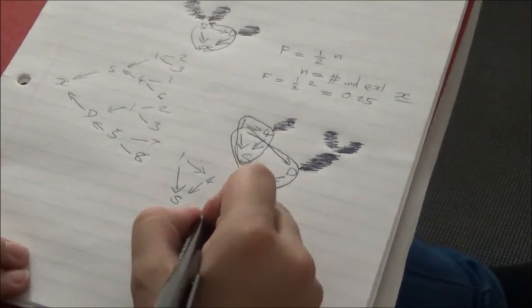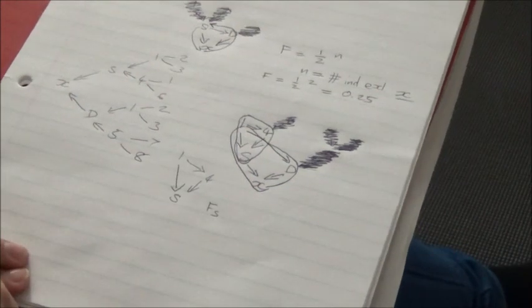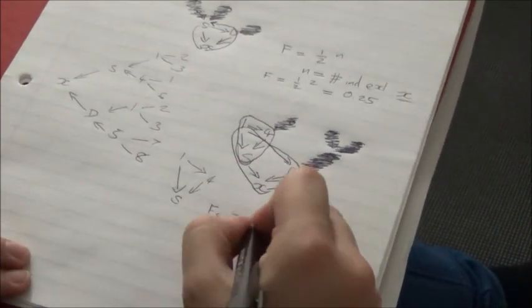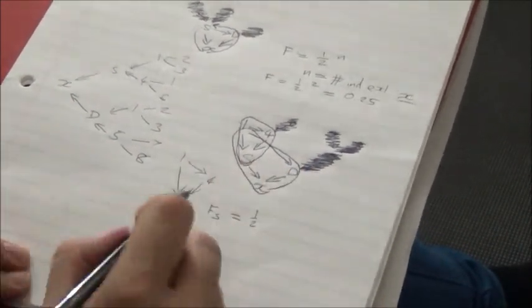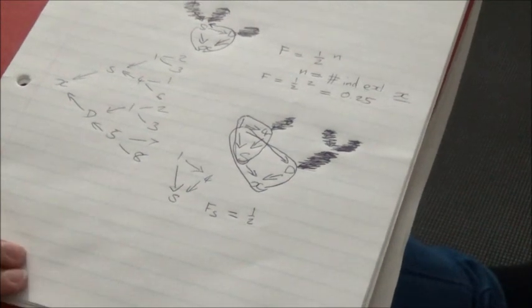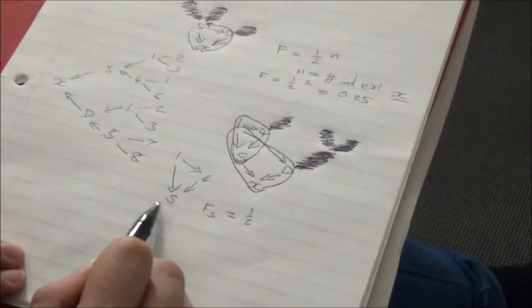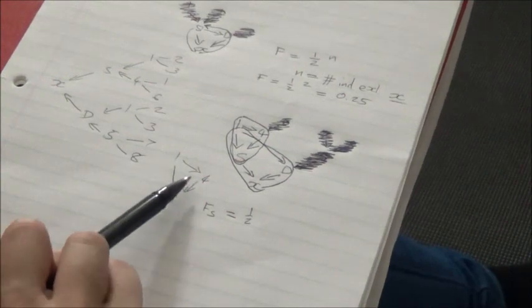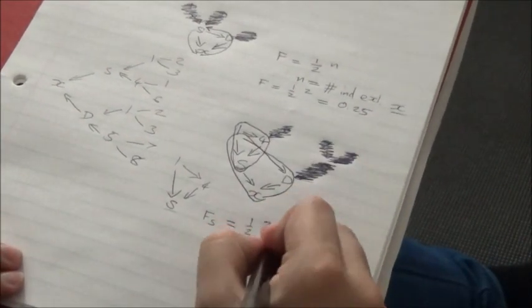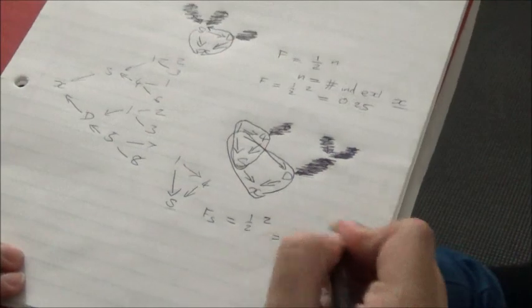So therefore, in order to calculate our inbreeding coefficient for S, we use the same formula as before, where N is the number of individuals excluding our individual of interest, which is S. So it's 1, 2, which is 0.25.